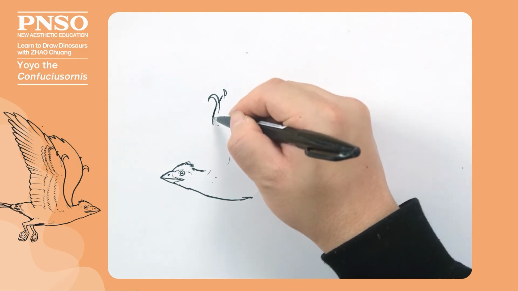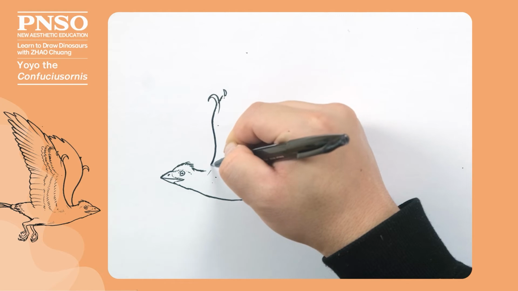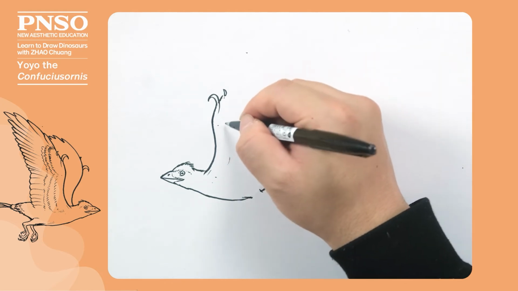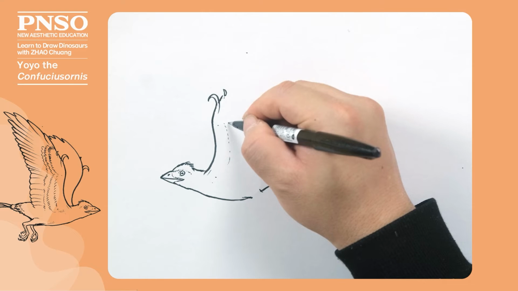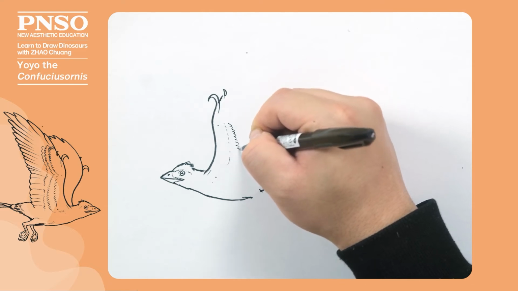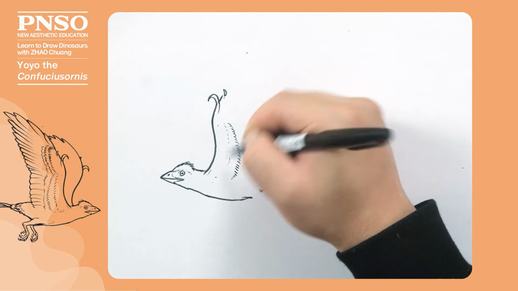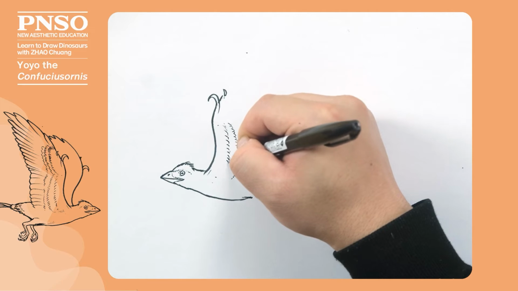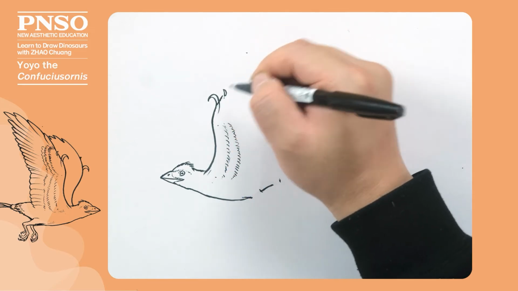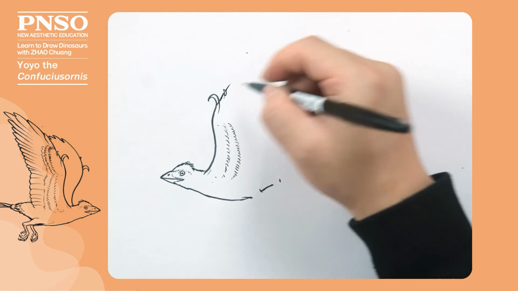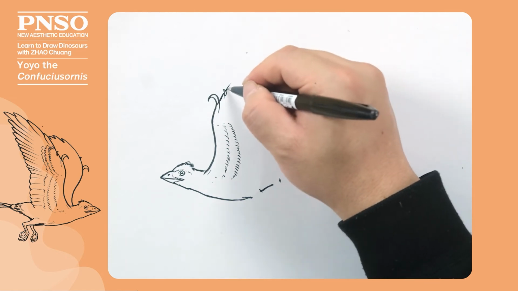Let's draw the anterior outline of its wings first, and determine the position of its wings so that we won't draw the shape wrong. We can draw some feathers on the arms and the inside of the wings. Then we draw its flight feathers, which were its secondary feathers.